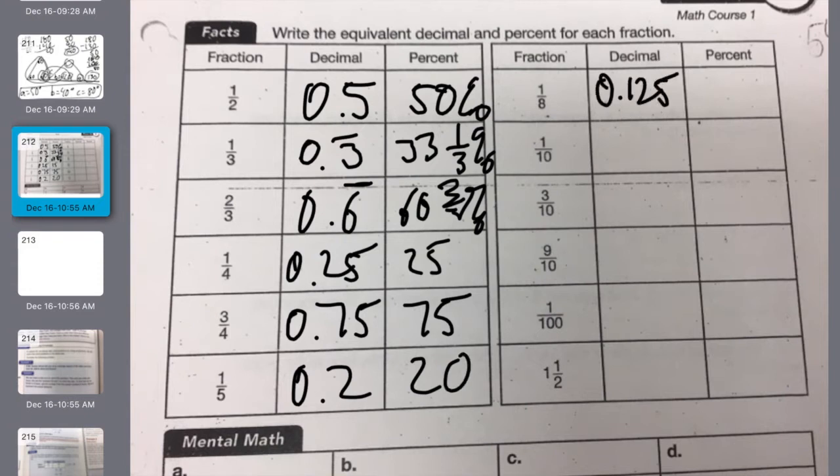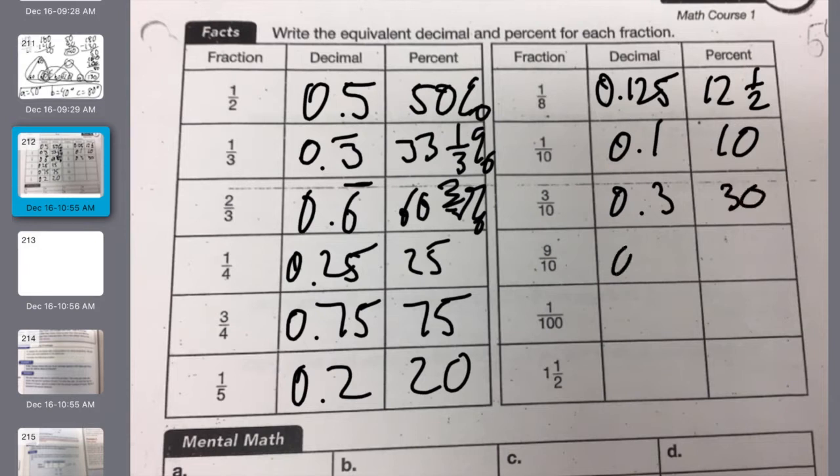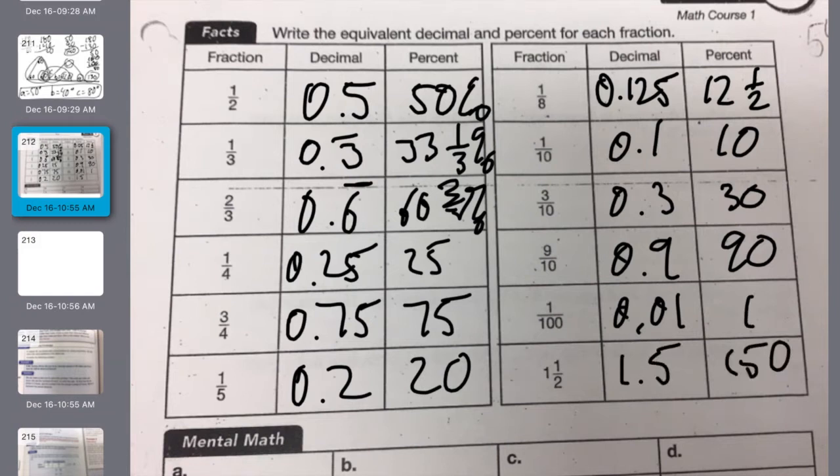1/5 is 0.2, 20%. 1/8, 0.125 and 12.5%. 1/10 is 0.1, which is 10%, 0.3 and 30%, 0.9 and 90%, 0.01, which would be only 1%, and then this is 1.5, which would be 150%.